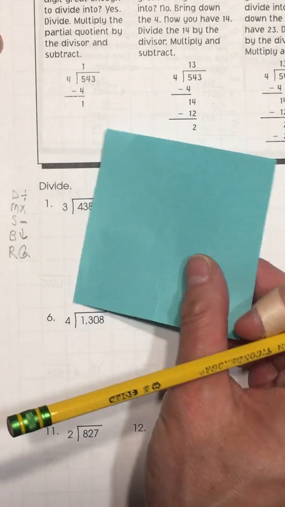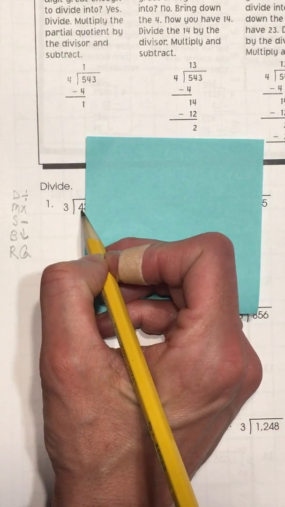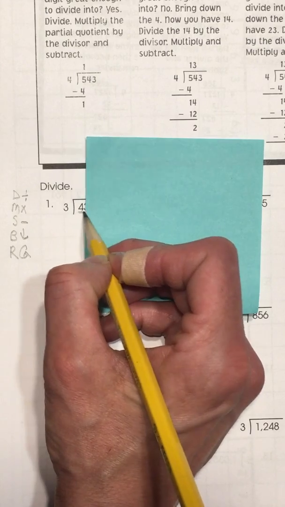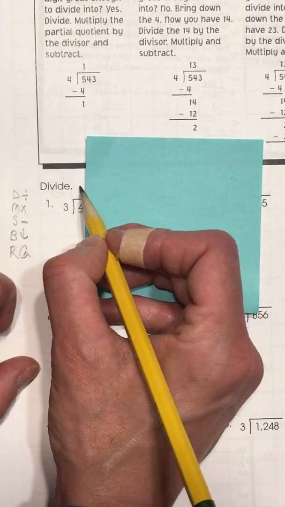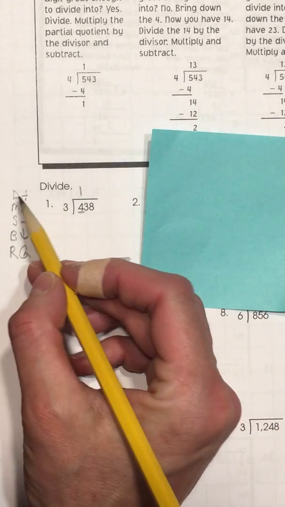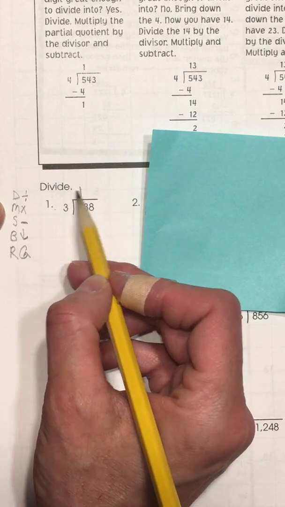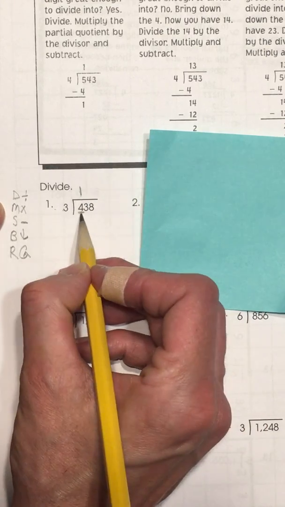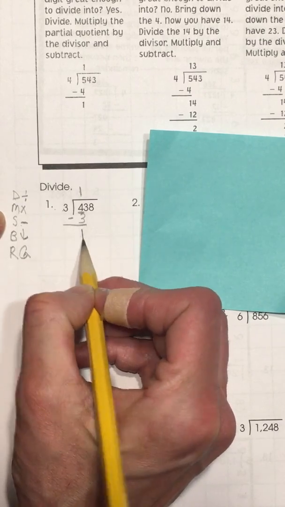You ask yourself one number at a time. Can 3 go into 4? This time it does. So that's our dividend to start with. 3 goes into 4 one time. So that's divide. 3 goes into 4 one time. I multiply. 1 times 3 is 3, and that is what I subtract. And I get a 1.